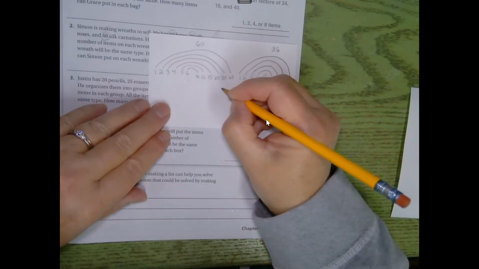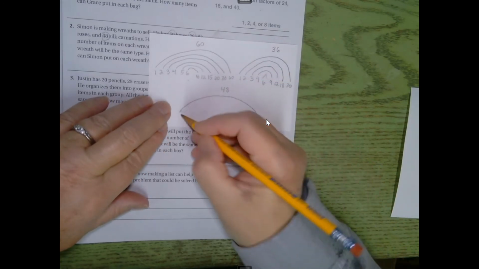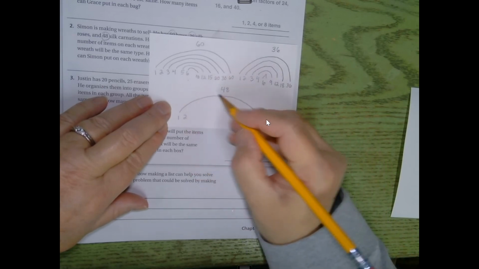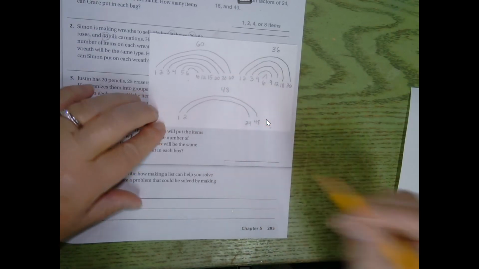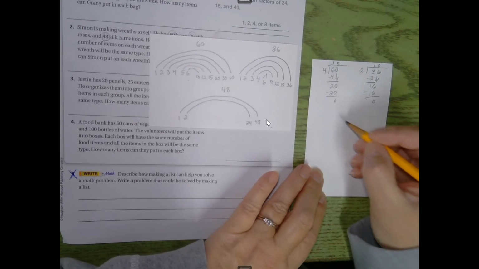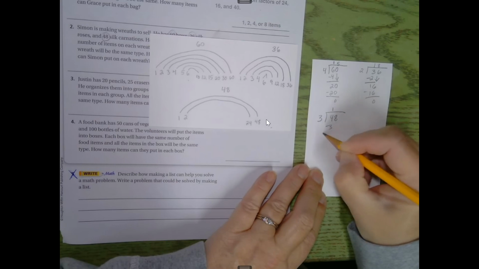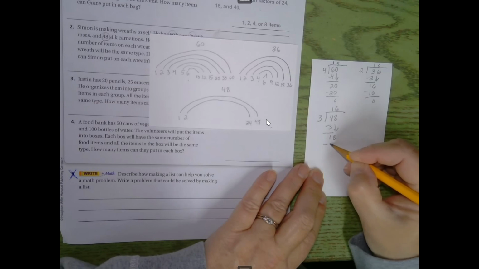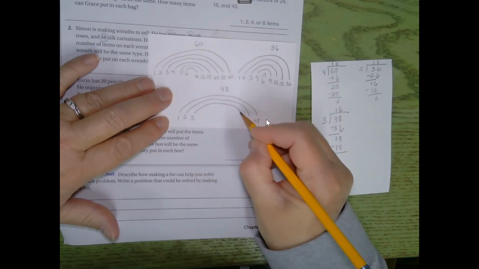Okay, we've got one more number here, 48. We've got 1 and 48. 2 times 24. I'm not sure about 3. So let's do some long division. 48 divided by 3. And that's 16. So 3 times 16.